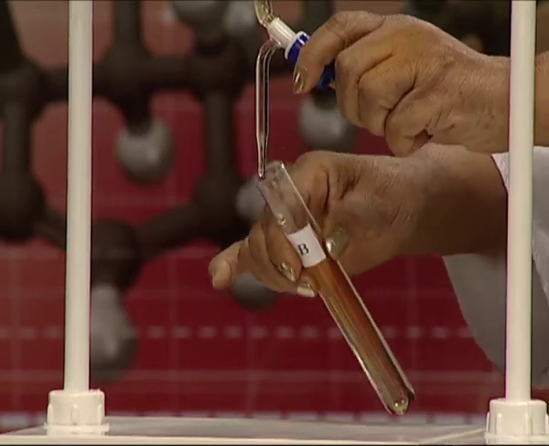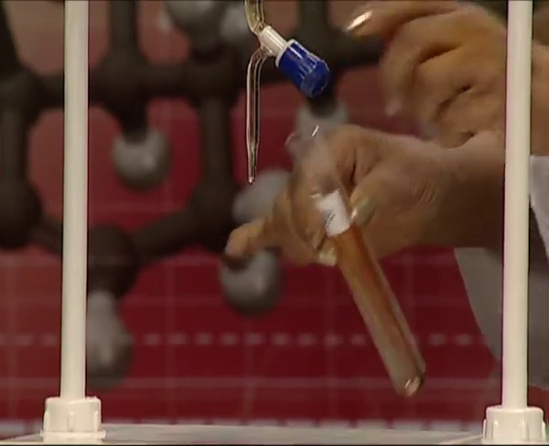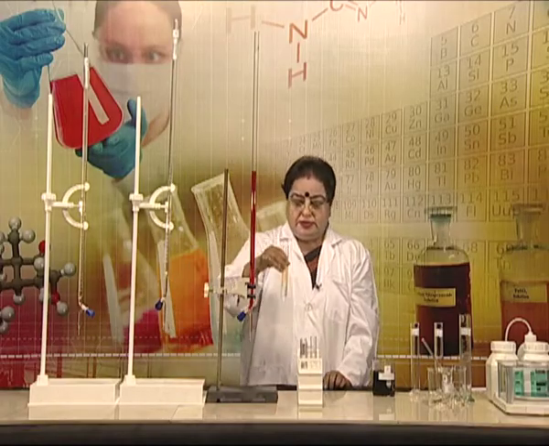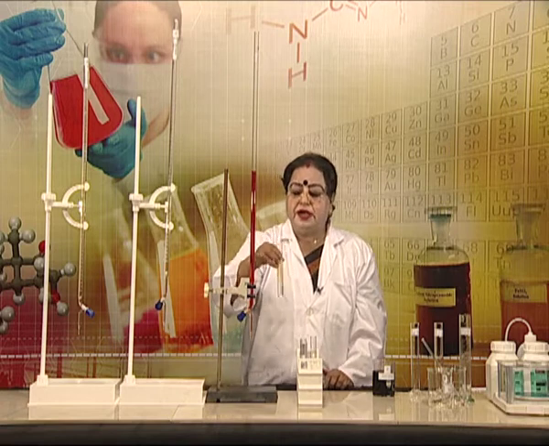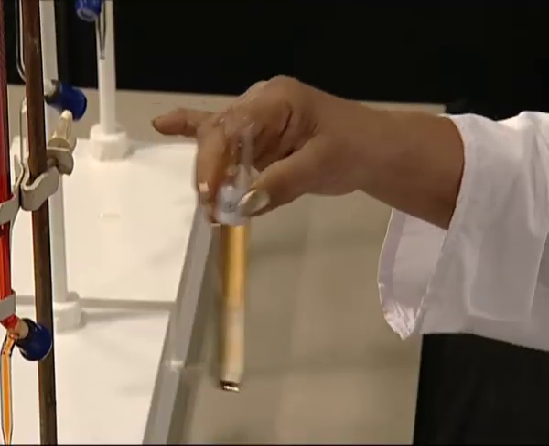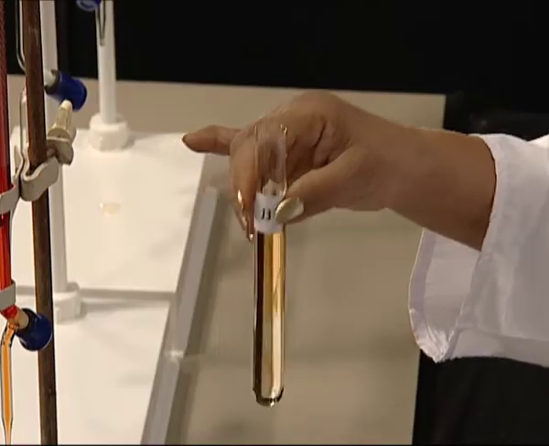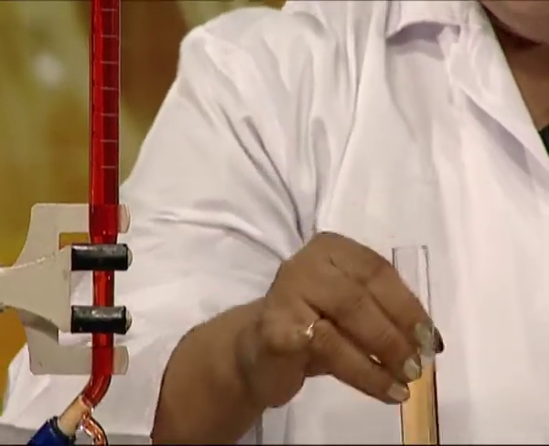See, the color has now darkened, that means the additional ferric chloride we have added is doing something in the reaction mixture. So, what it is doing we will discuss later.